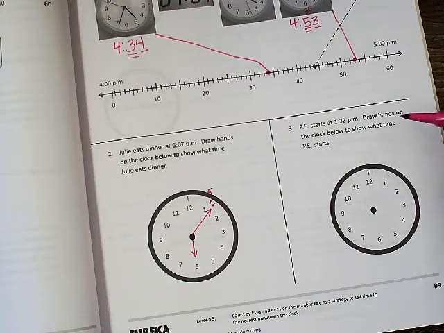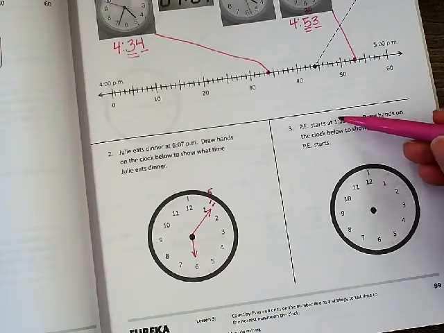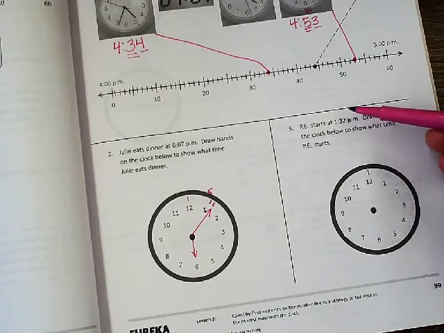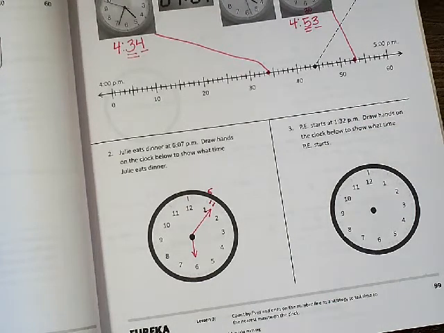Question number 3. PE starts at 1:32 p.m. Draw hands on the clock to show what time PE starts. 1:30. So it's going to be halfway between 1 and 2, and then you're going to figure out where 32 minutes is. The short hand tells the hour, the long hand tells the minutes. Go ahead and pause and complete that one.